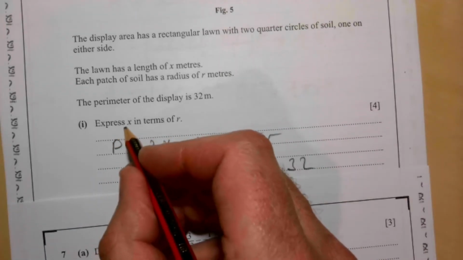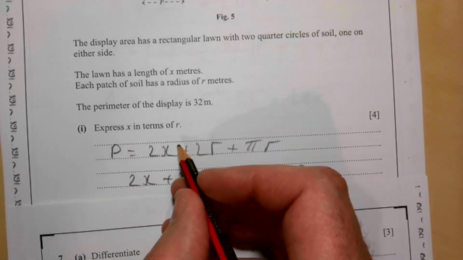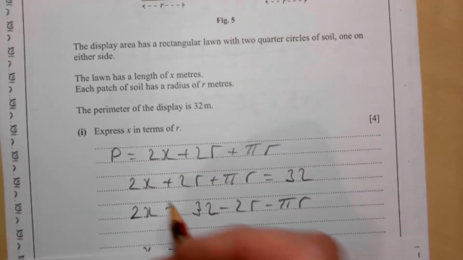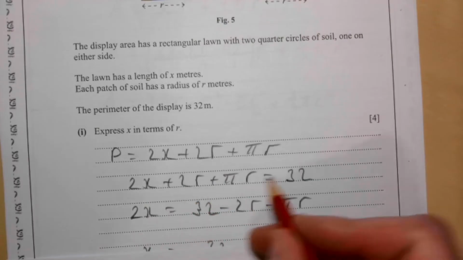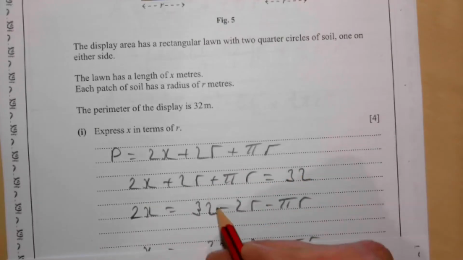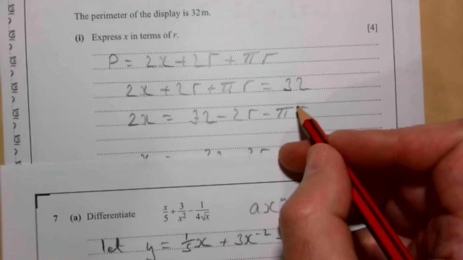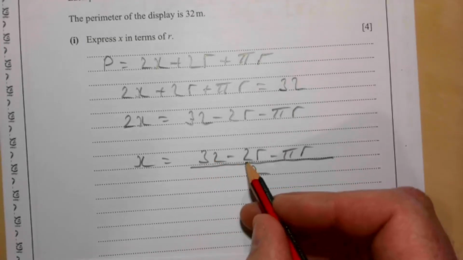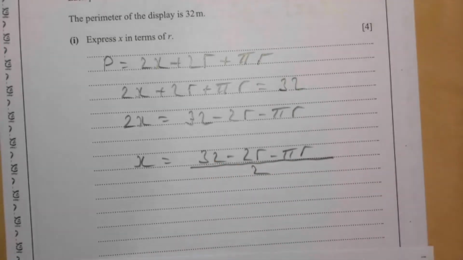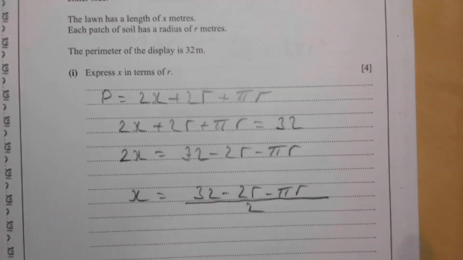And then it says express x in terms of r, so I'm going to rearrange that. 2x on its own, 32, taking these two things over to the other side, and then divided by 2: x equals 32 minus 2r minus pi r, all over 2. On then to part 2.